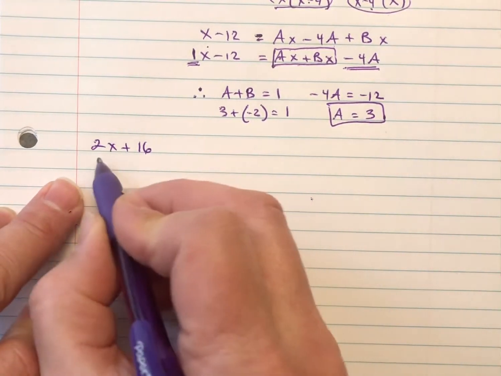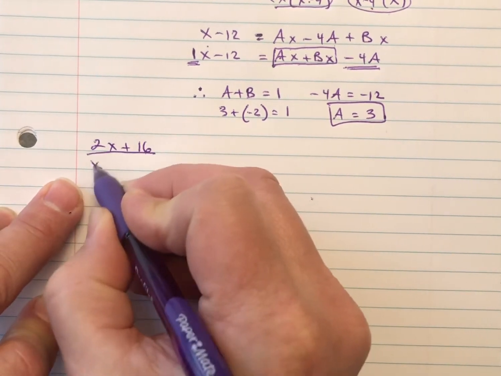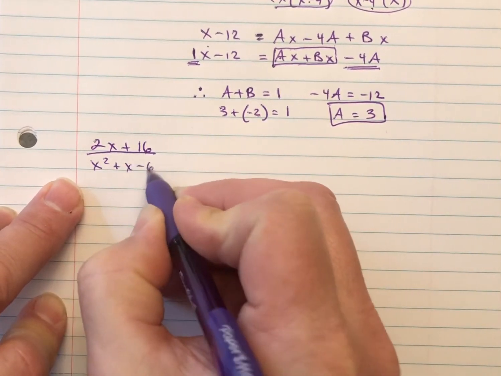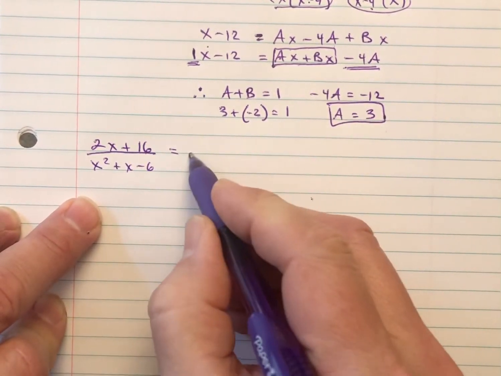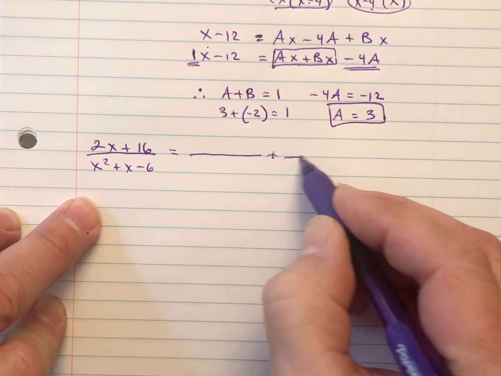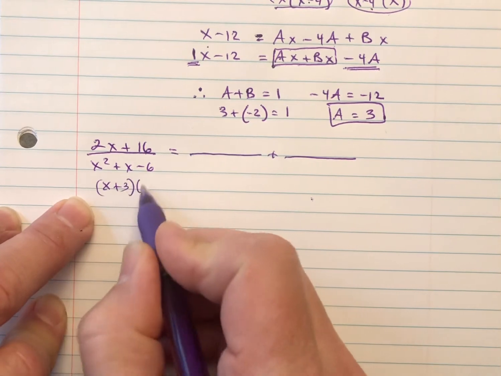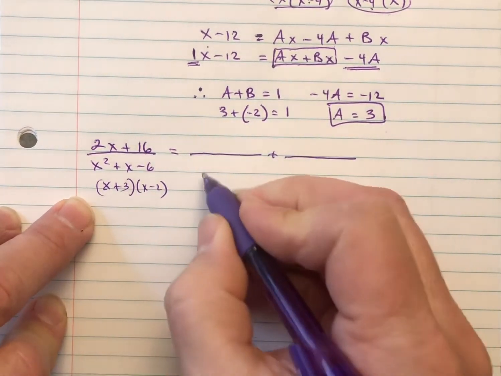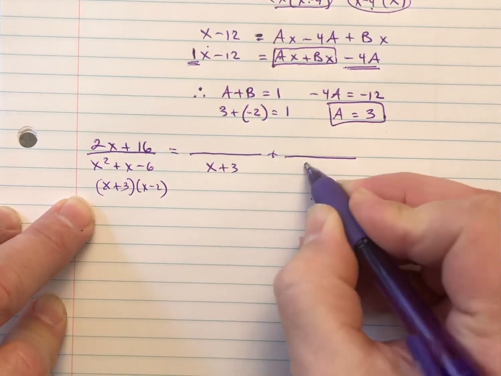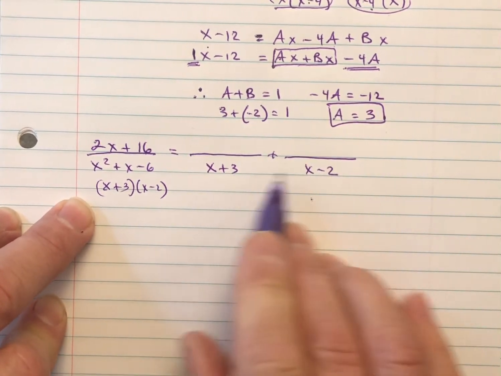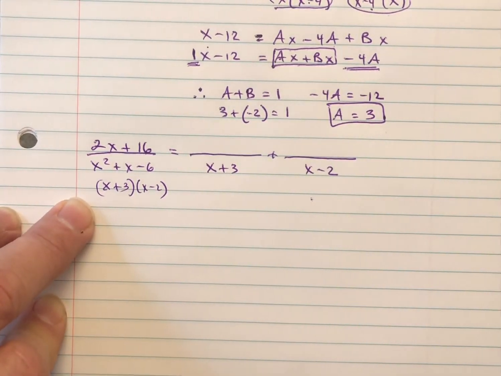But let's take 2x plus 16, and then we have x squared plus x minus 16. What I'm going to do is break that up into two fractions. This factors as x plus 3, x minus 2. So I'm going to write this as x plus 3 and x minus 2. I know that those are the fractions that this must have come from.